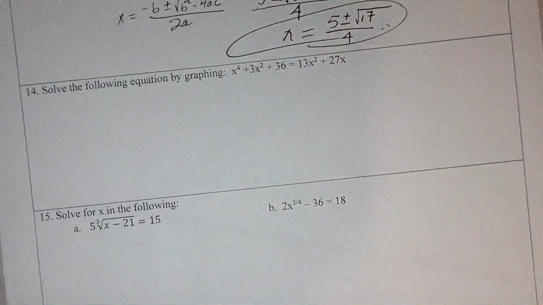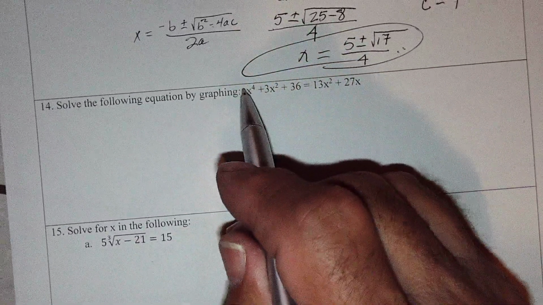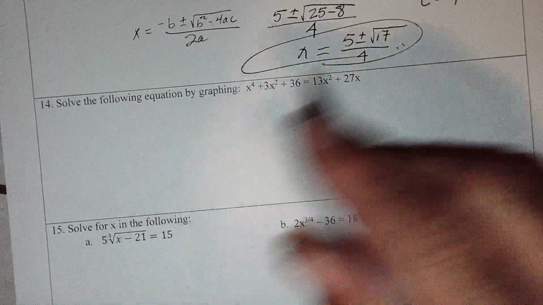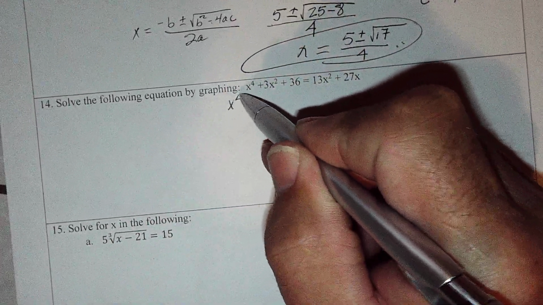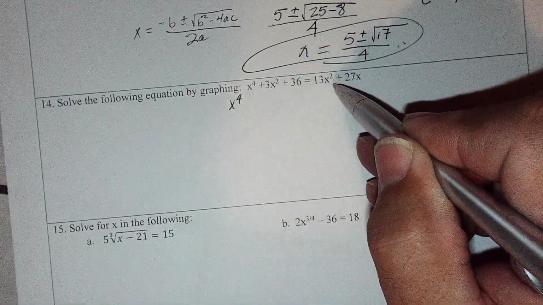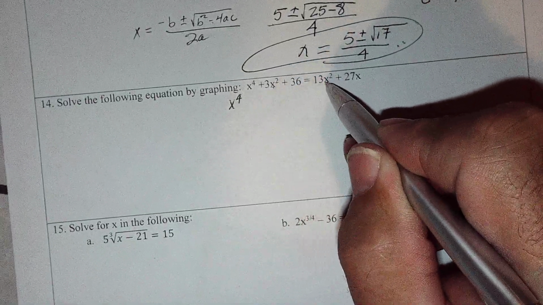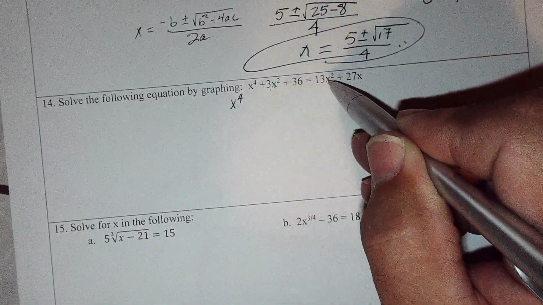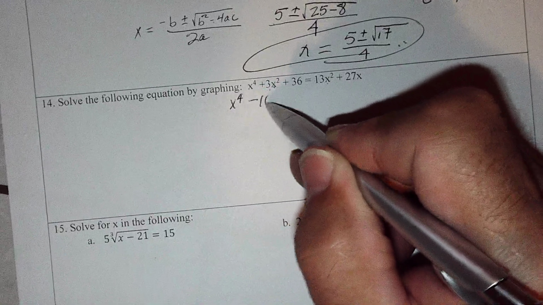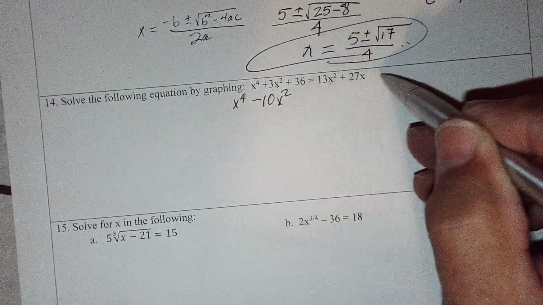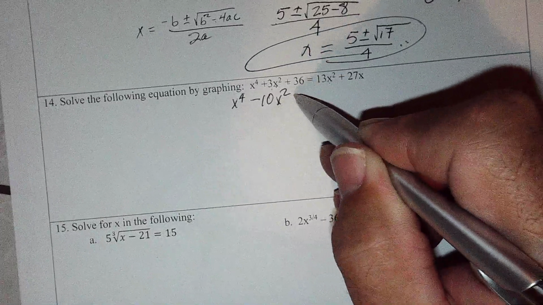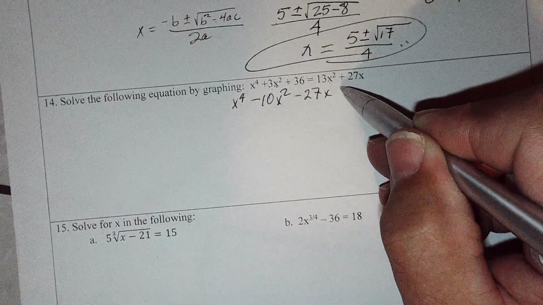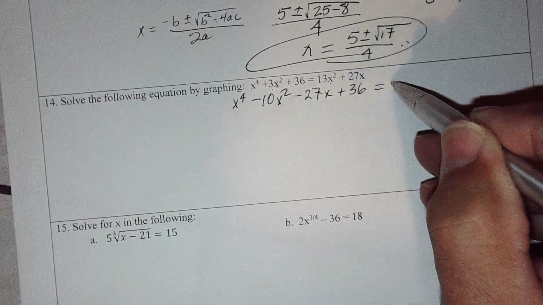Exact solutions. Okay, now solve this one by graphing. Let's get it all equal to 0. X to the 4th. I've got some x squareds on both sides, so I'll subtract this. So I'll have 3x squared minus 13 is minus 10x squared minus 27x plus 36 equals 0.